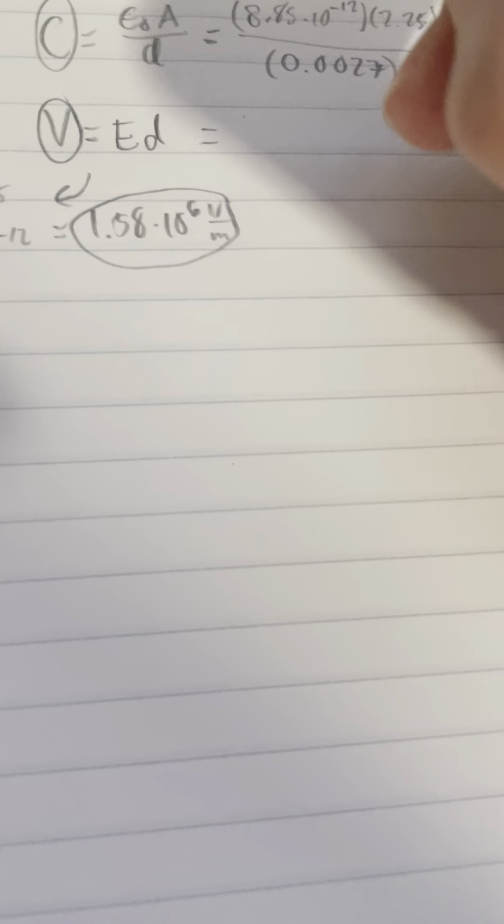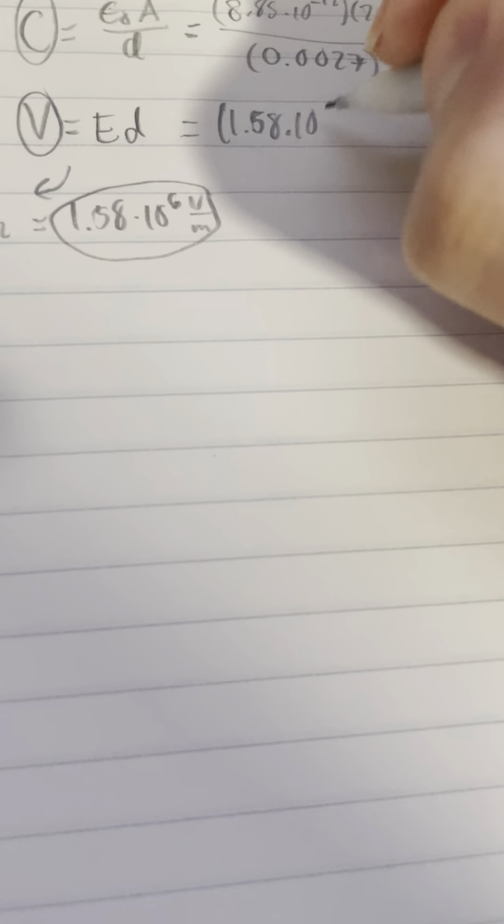So V is going to equal the electric field we just found multiplied by the distance apart, 1.58 times 10 to the 6th, and that distance again is 0.0027 meters.